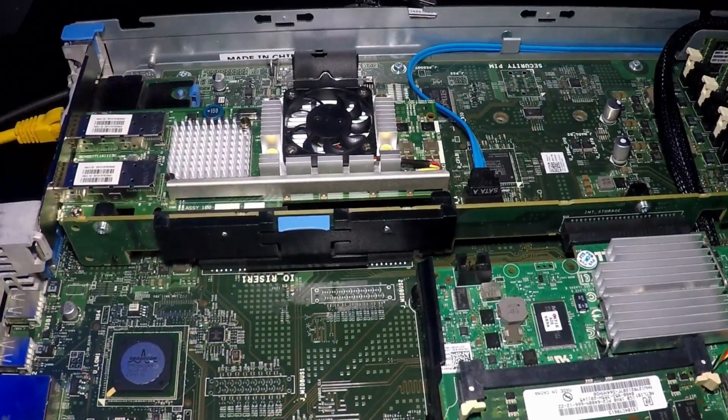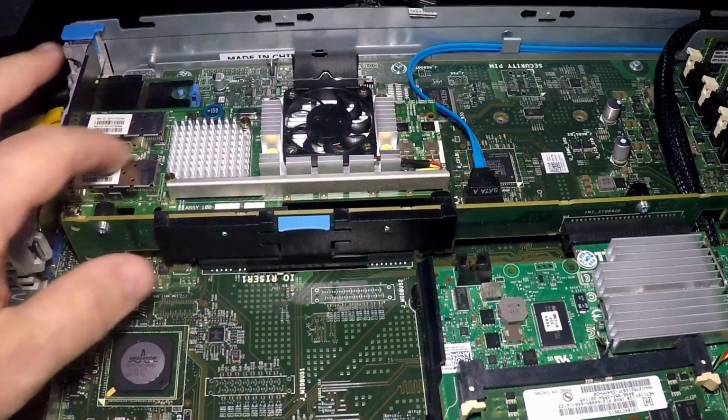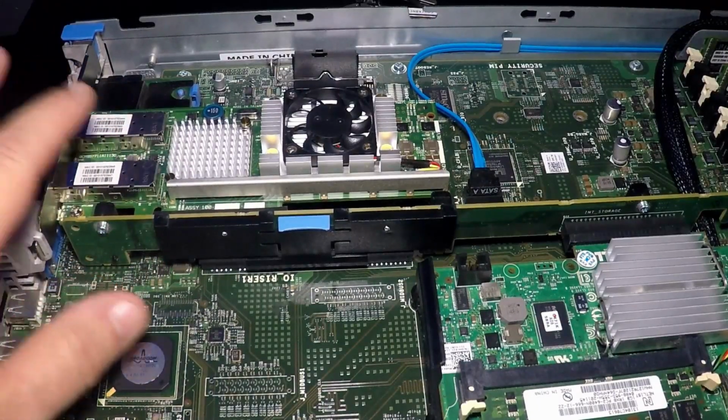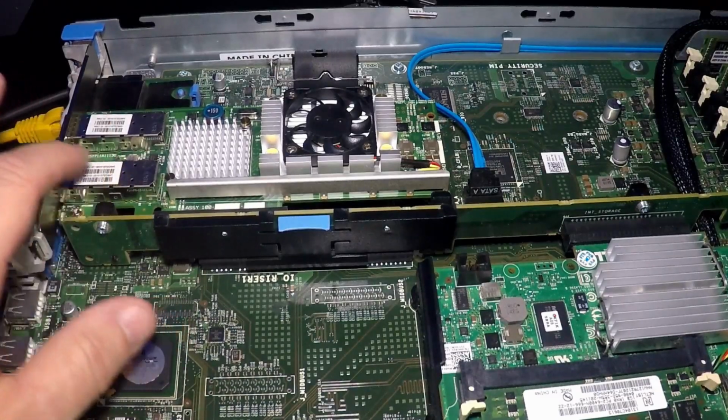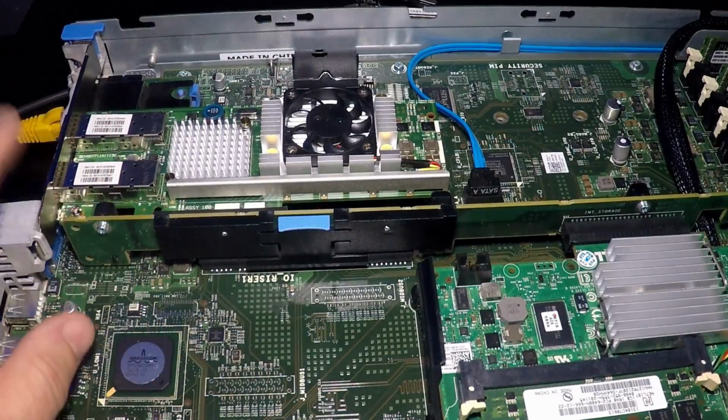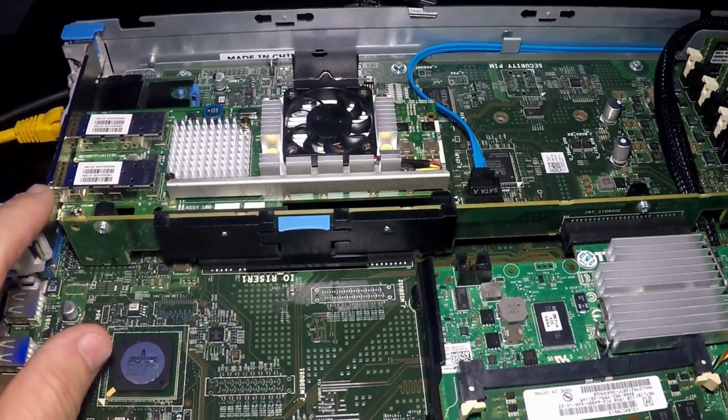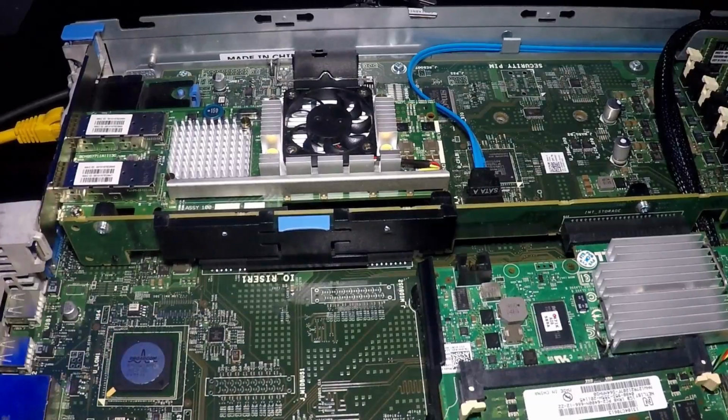Now this card, I looked up the standards, I guess you would say, for the R610, or the compatible devices for the R610. This is one of them. It's a Broadcom, I believe. I'll leave a link to the eBay seller that I got this from, and I will leave another link that lists all of the 10 gig cards that are compatible with the R610.